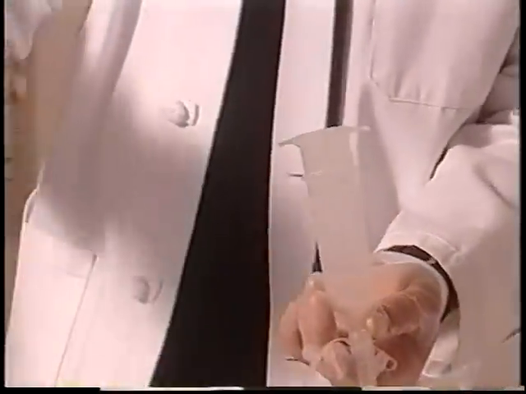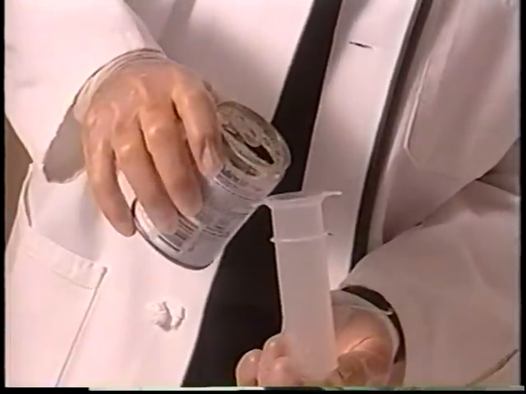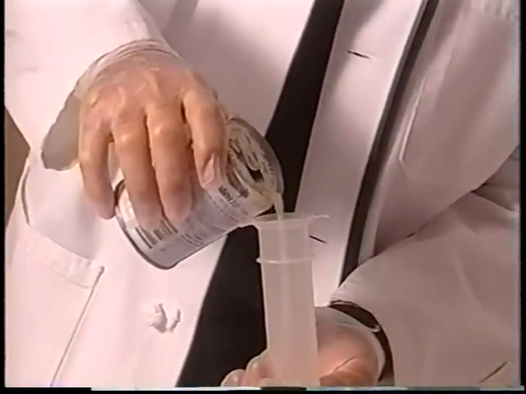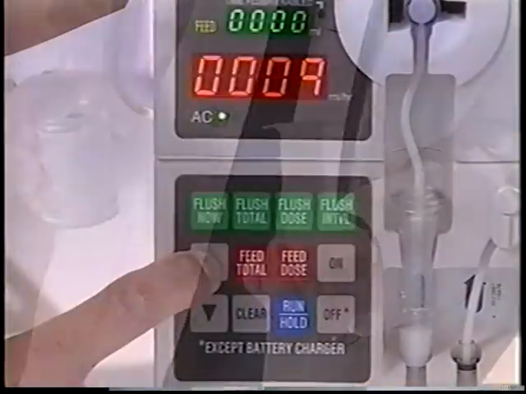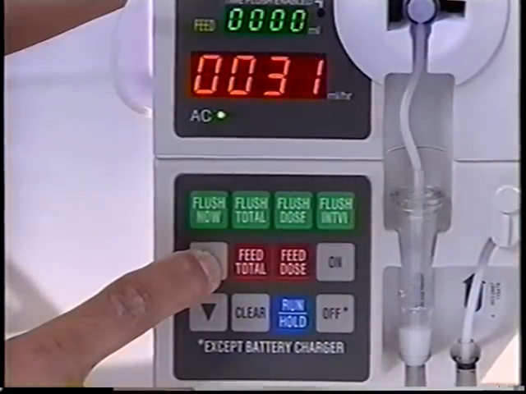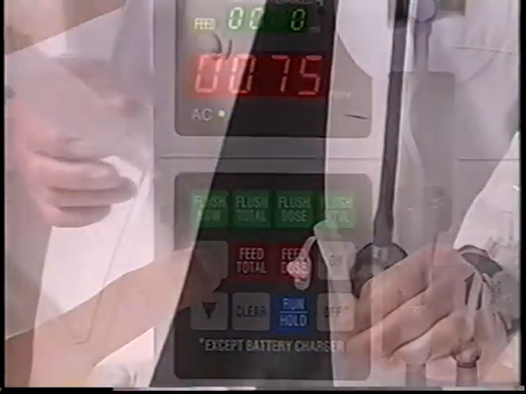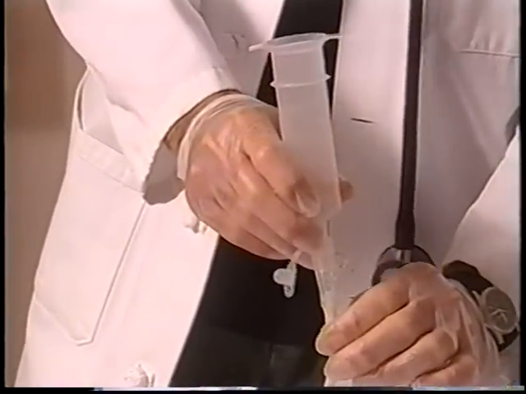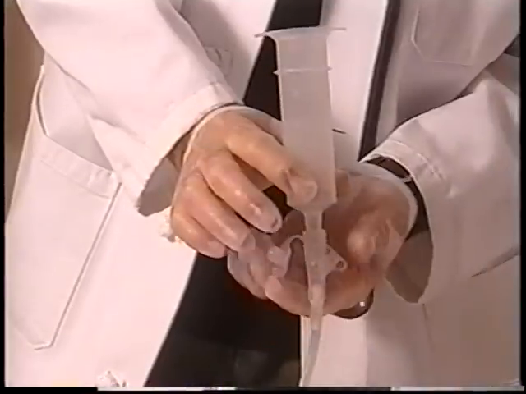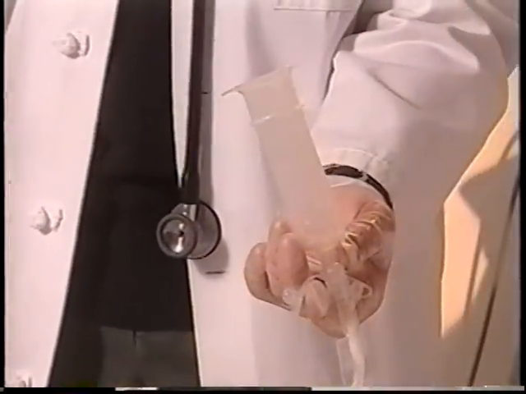The flow of formula during a PEG tube feeding is regulated according to physician guidelines. It can be delivered via a bolus method using a syringe, or by a continuous method which utilizes a pump. Bolus feeding allows for delivery of formula over a short period of time. The technique will vary depending upon the PEG device that the patient has in place.